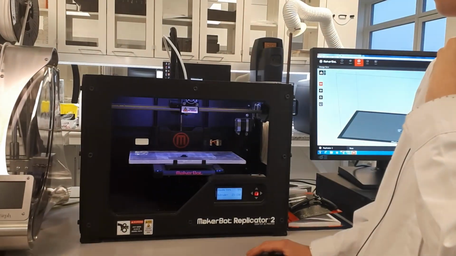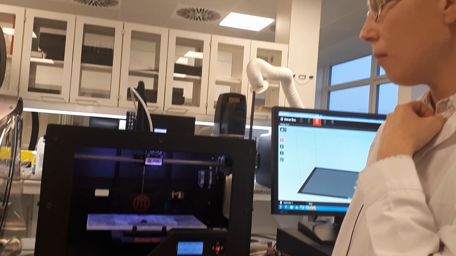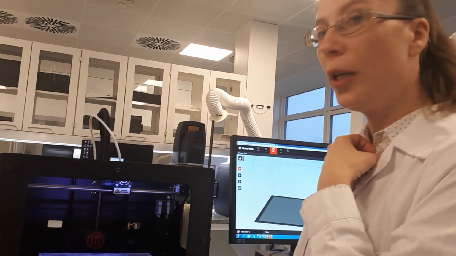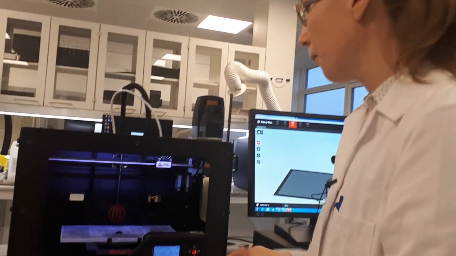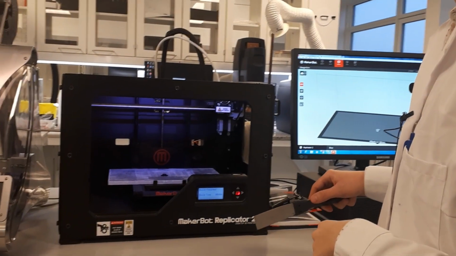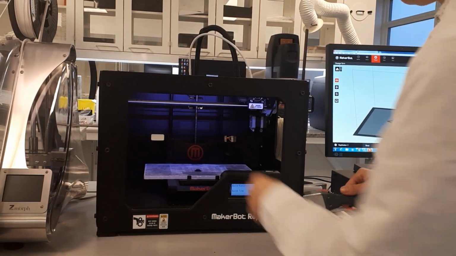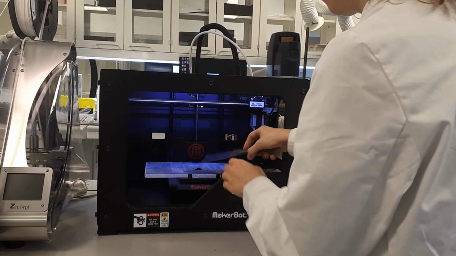Now the 3D printed object is printed and we can remove it from the build plate. Now the object is ready.